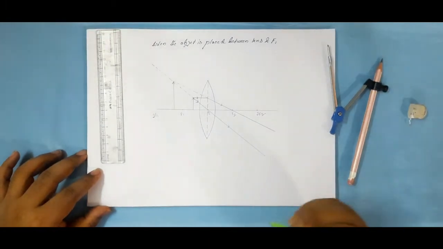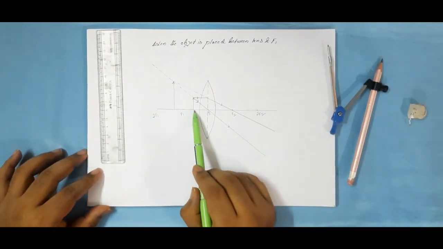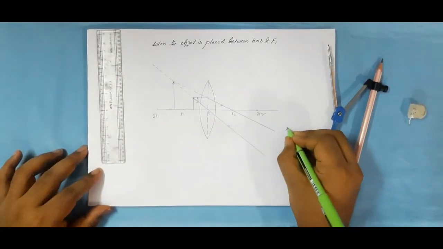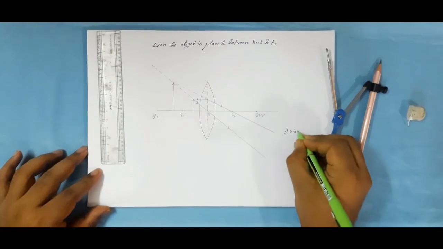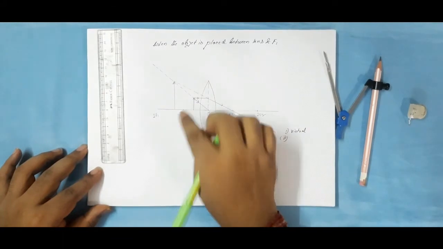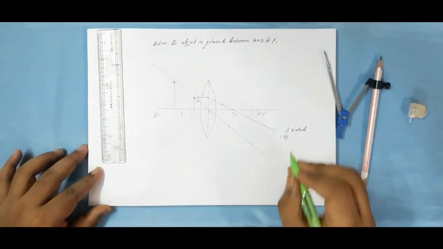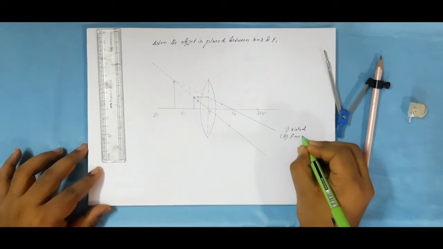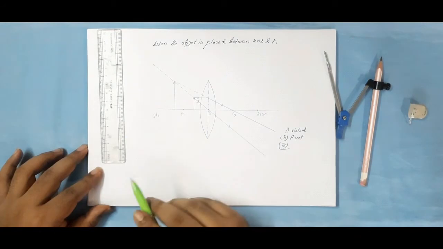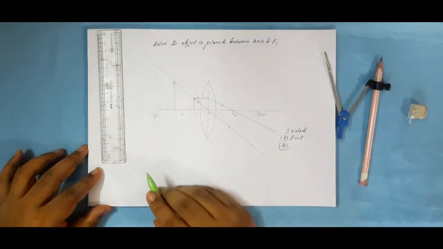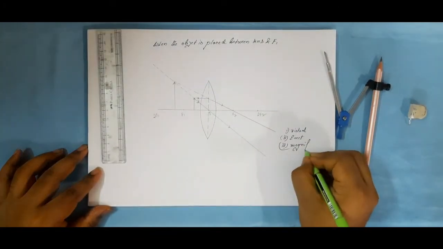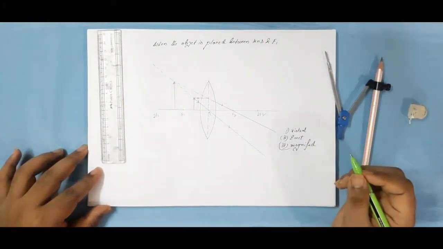So the characteristics. Number 1, the object and image are on the same side of the lens, that is virtual. Number 2, both the arrowhead of the object and image are upright, therefore it is erect. And number 3, the size of the image is larger or greater than the size of the object, therefore it is magnified, and the image is formed between f1 and 2f1.